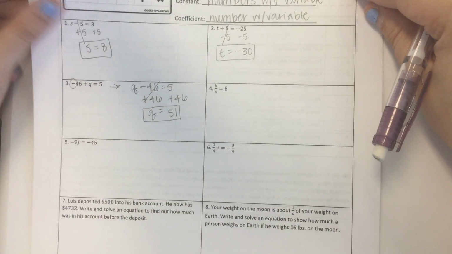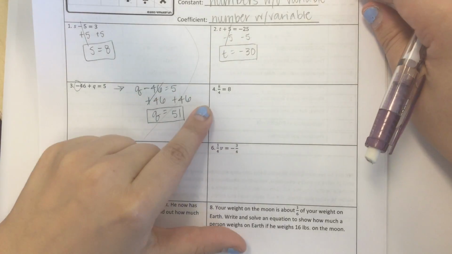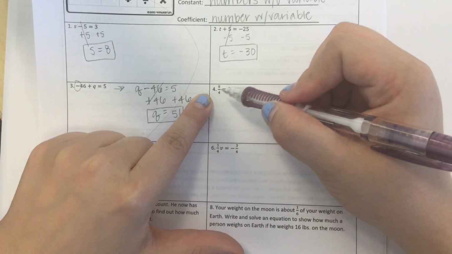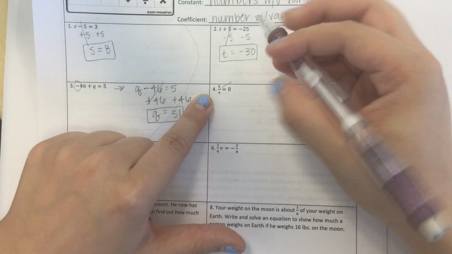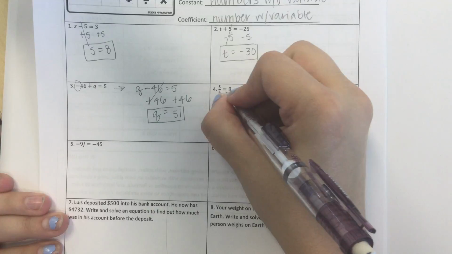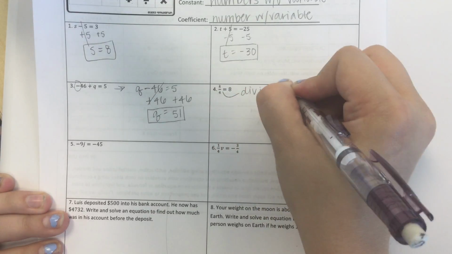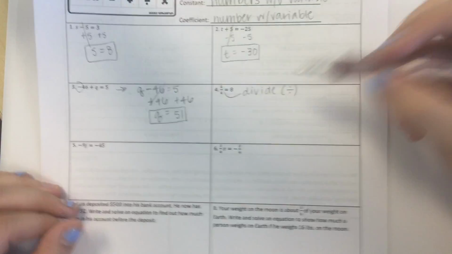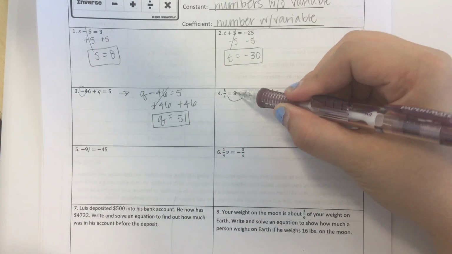All right, now let's talk about some one-step equations using multiplication and division. So whenever you see a fraction bar, k over 4, this fraction bar means divide. So we're going to write divide over here. You can even write a little division symbol if we want to. So really this equation says k divided by 4 equals 8.